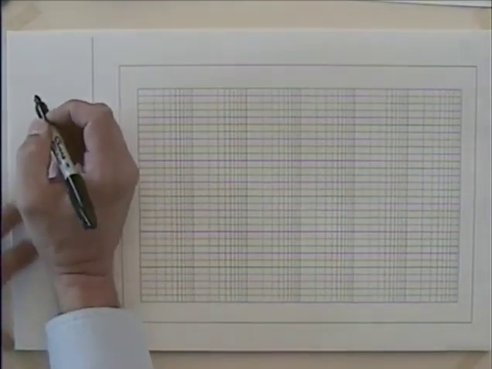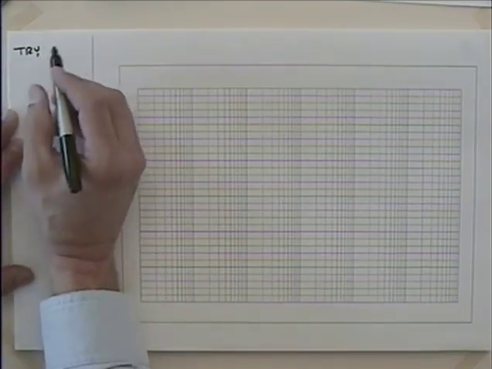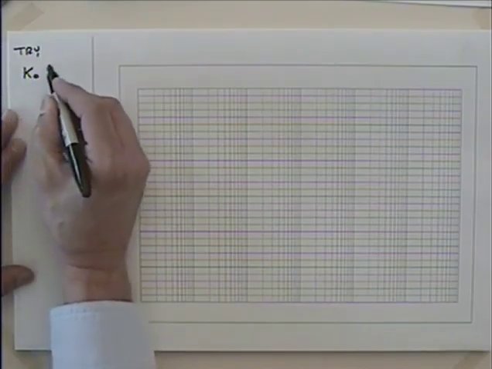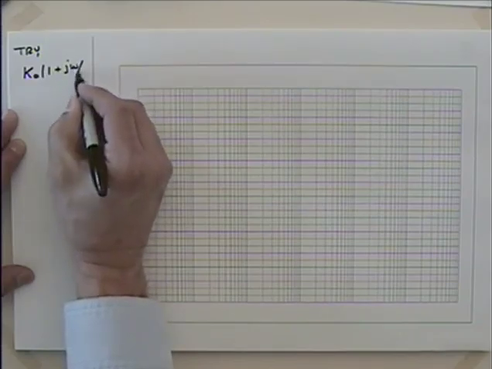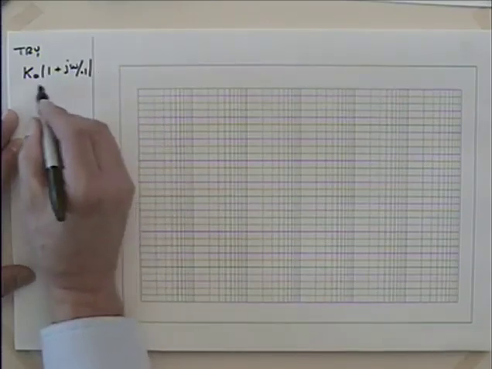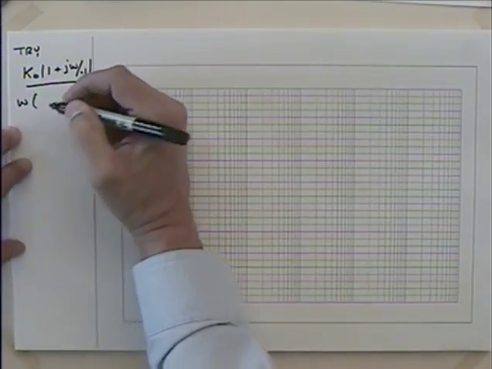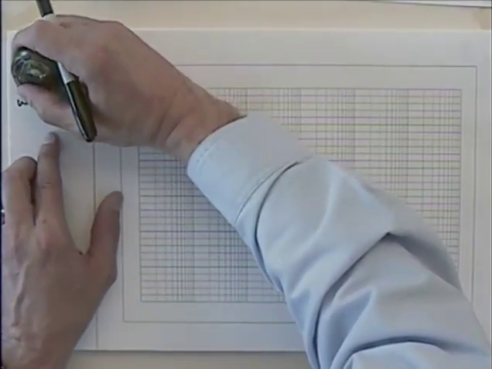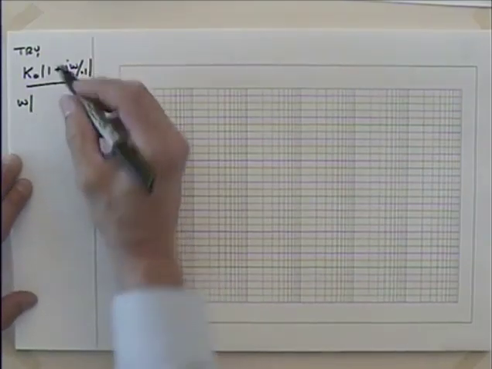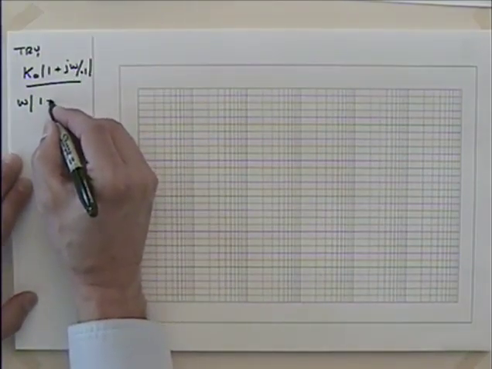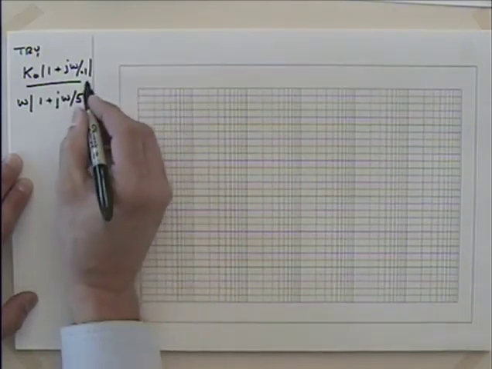Let's say that we have a function that looks like this. Let's say that I want to try and do the Bode plot for this, and I'm going to say that I have k naught times the absolute value of 1 plus j omega over 0.1, divided by omega, times the absolute value of 1 plus j omega divided by 5. I'll just use absolute value because I'm looking at the magnitude.